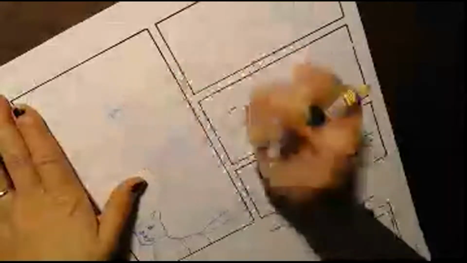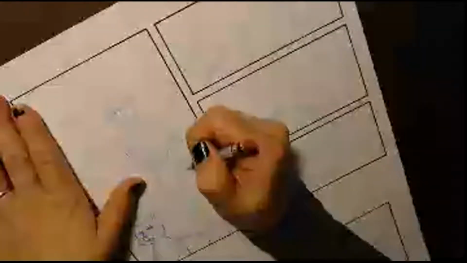Right. Getting some of those basic shapes for his face in there, and now I'm gonna refine that a little. Now I have some more pencil sharpening.